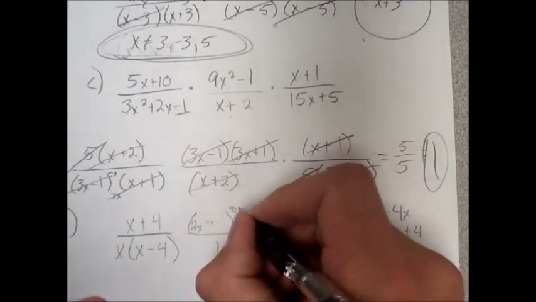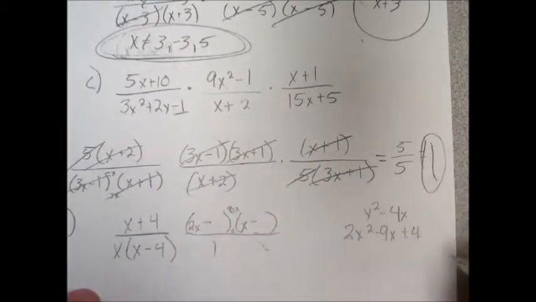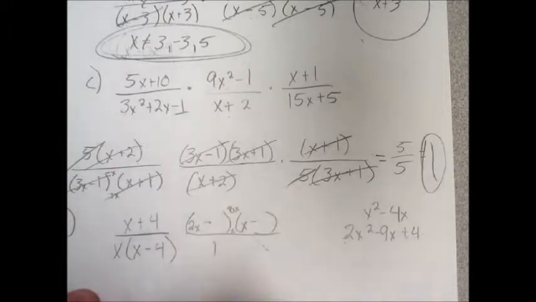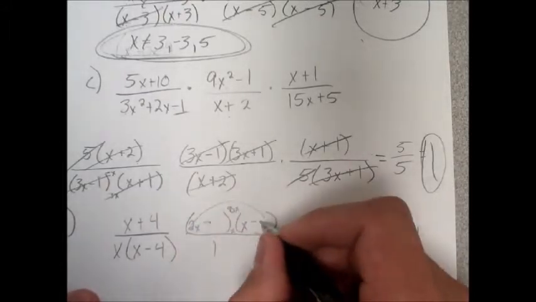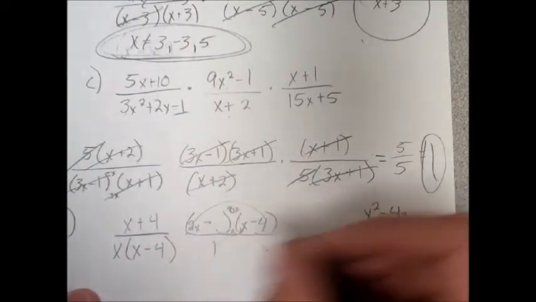So 8x and x. Then I go, okay, so the back side is going to be either 4 and 1 or 2 and 2, right? It's got to be 4 because 2 and 8 divided will give us 4. So I need to multiply here to get my 8x. So there's my 4. And I need to multiply here to get my 1x, so that was easy.